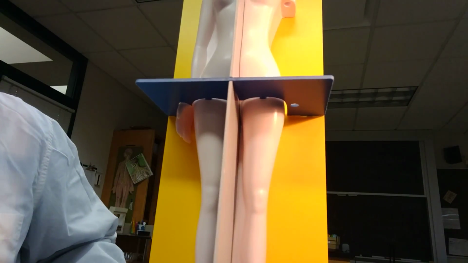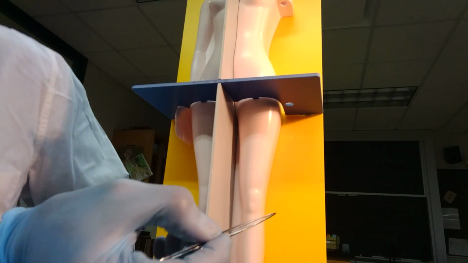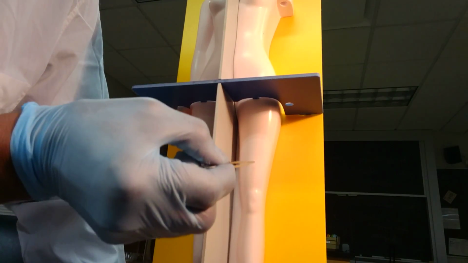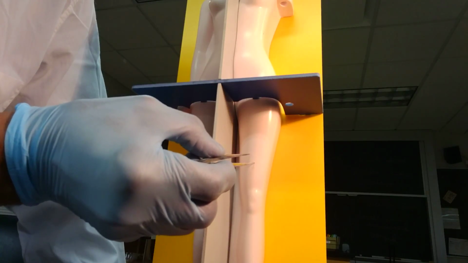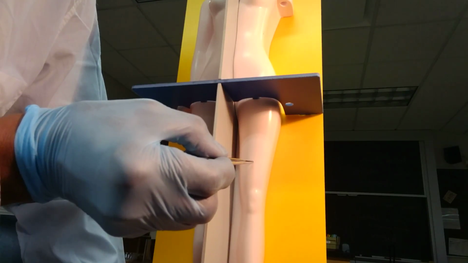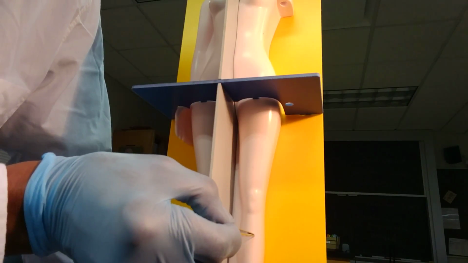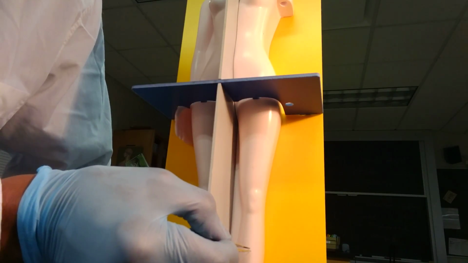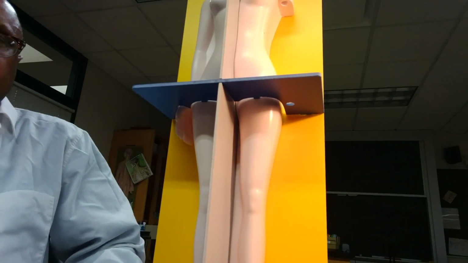I'm going to use this side here. There is more light here. So if this is the knee, any position here which is away from the knee and towards the top is going to be proximal to the knee. And a position that is away from the knee and towards the floor is going to be called distal to the knee. So this is a relative position.